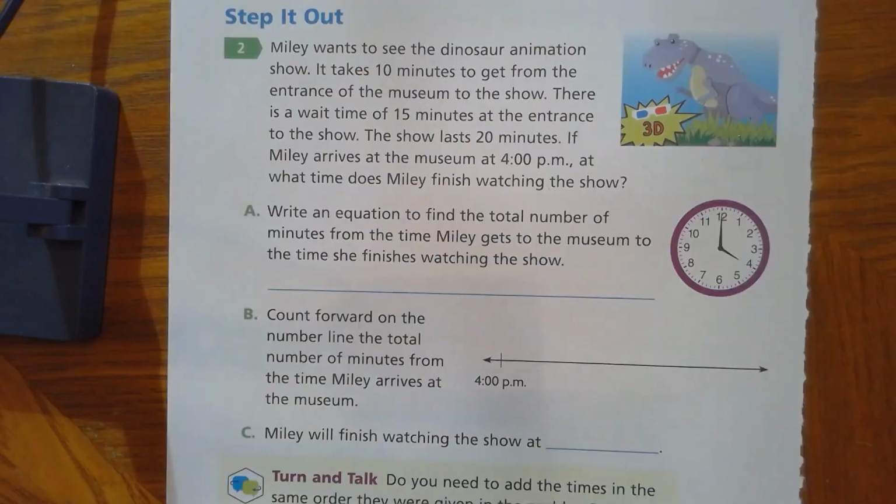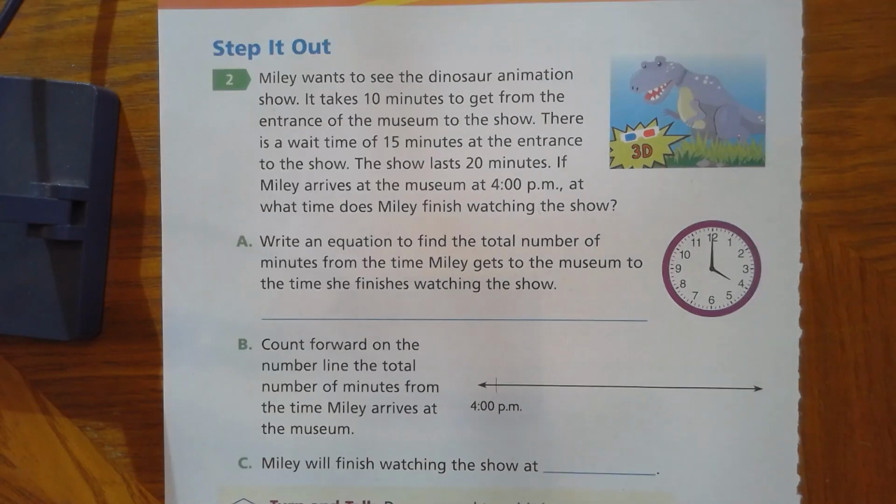So Molly wants to see the dinosaur animation show. It takes 10 minutes to get from the entrance of the museum to the show. There's a wait time of 15 minutes at the entrance of the show, and the show lasts for 20 minutes. If she arrives at 4 o'clock, at what time does she finish watching the show?